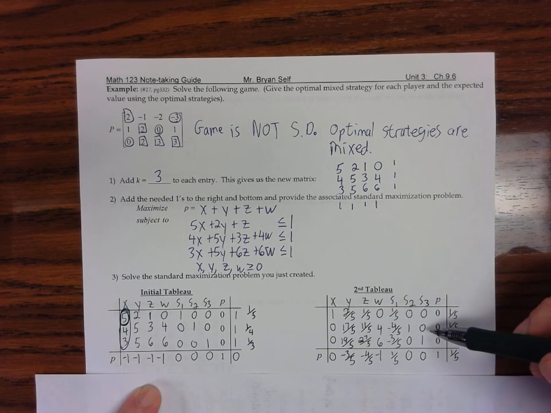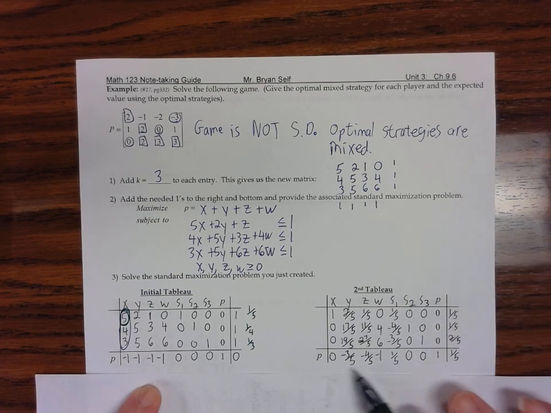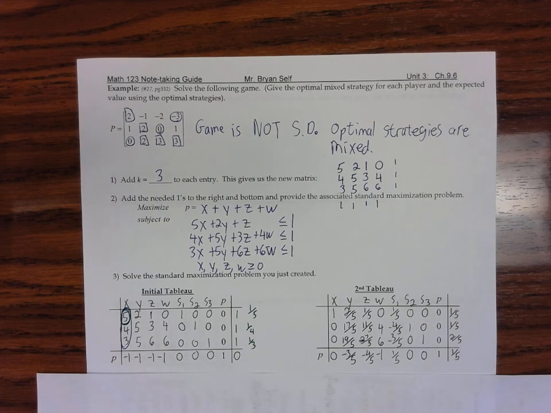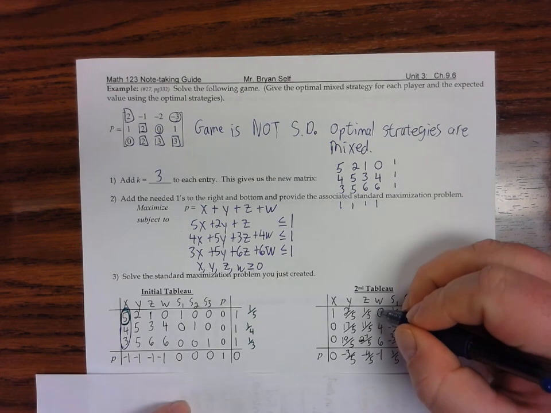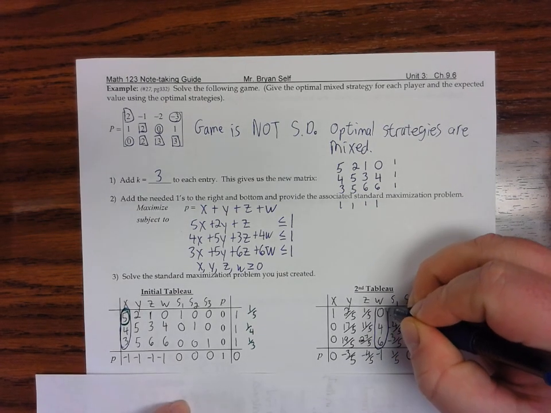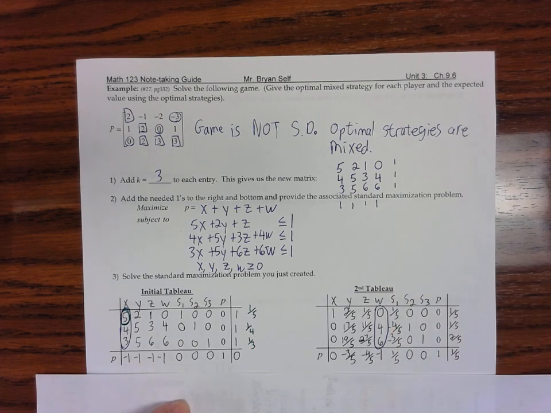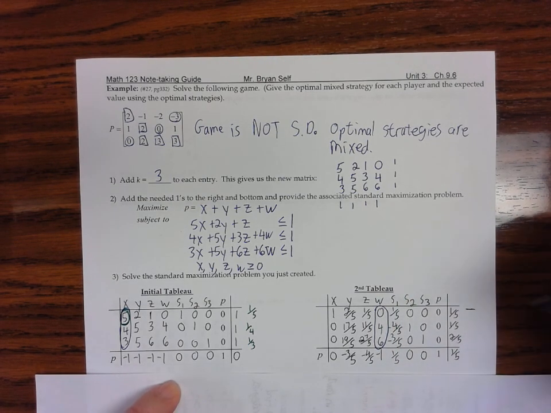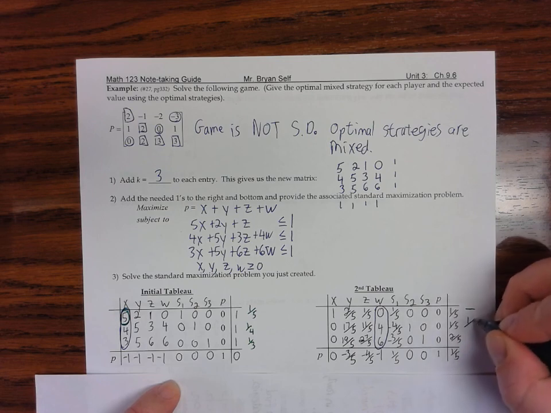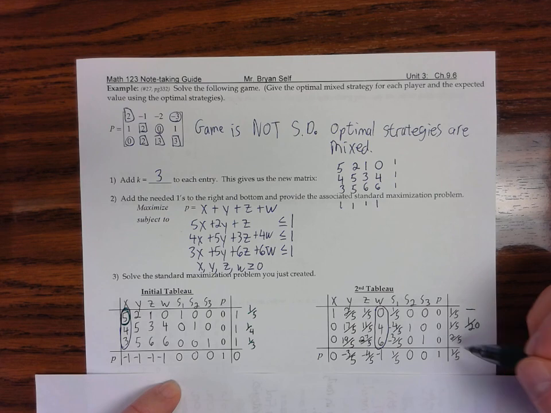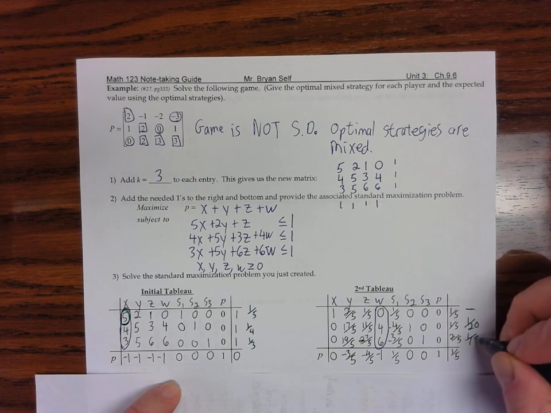giving us this matrix. We still have negatives in the bottom, so we're not done. The most negative, -1, so that means W will be the pivot column. We can't pivot on a 0, so there's no ratio to do there. 1/5 over 4 is 1/5 times 1/4, 1/20th. 2/5 divided by 6 is 2/5 times 1/6, which is 2/30ths, or 1 over 15.